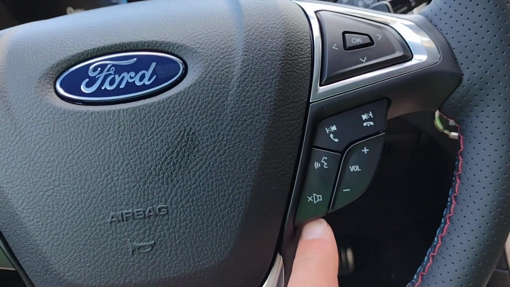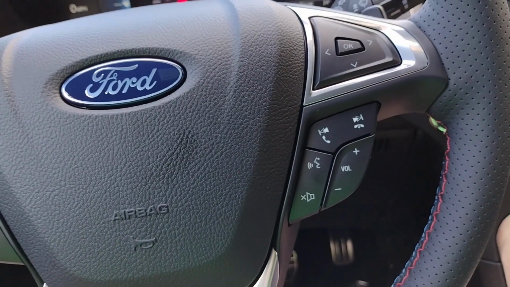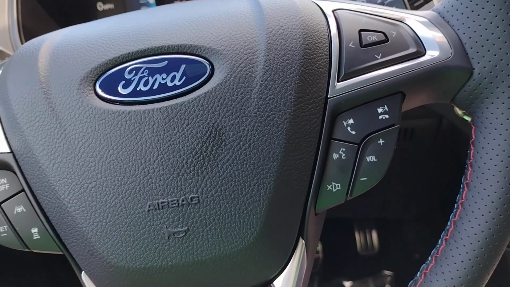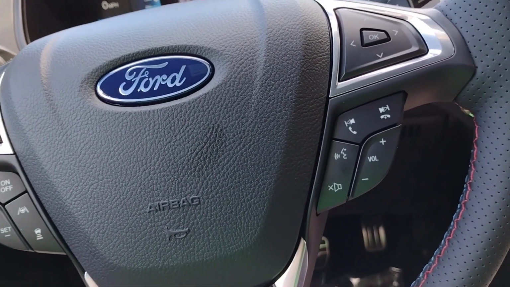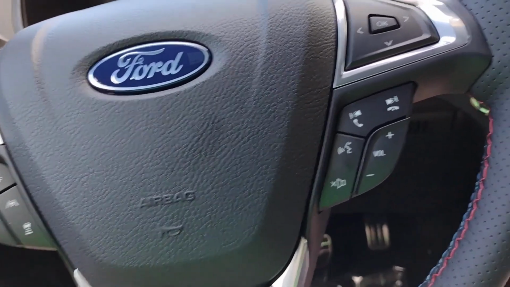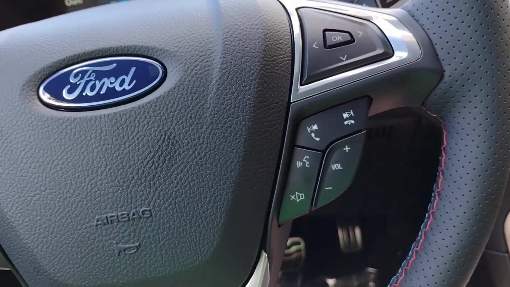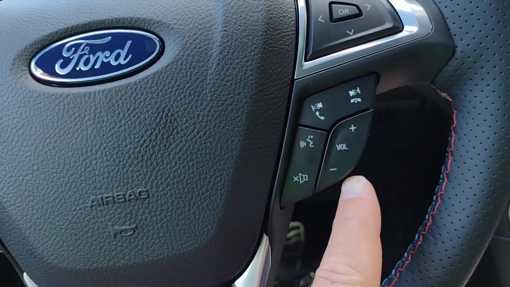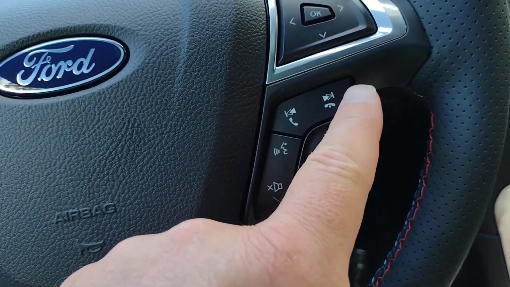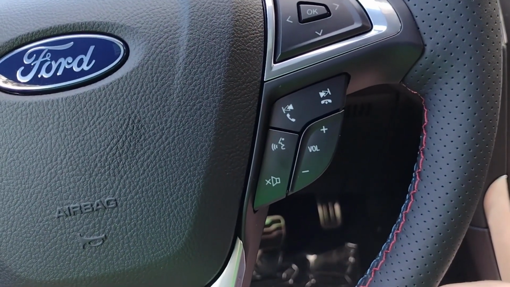Now we have these buttons a little bit lower. So your voice button, you can give a destination for navigation, you can set the temperature, the radio station, that sort of thing. And you can also make a phone call verbally once you've paired your phone. The volume for your stereo, and answering a call, hanging up on a call, and seeking to the next preset on your radio.